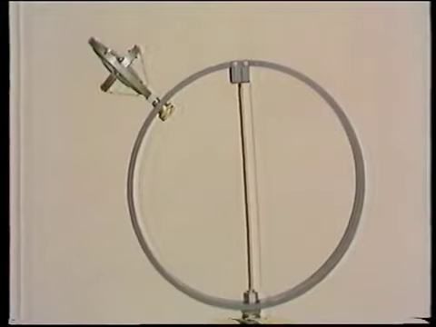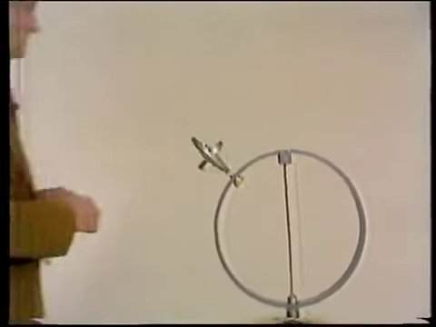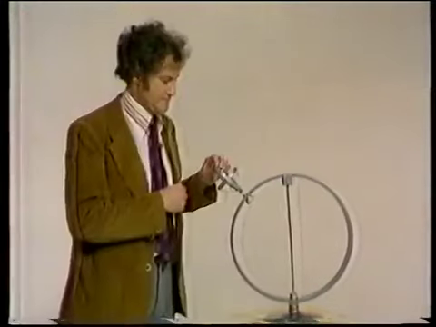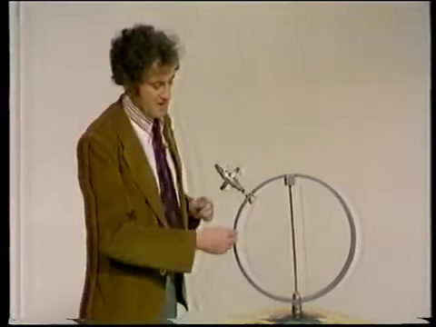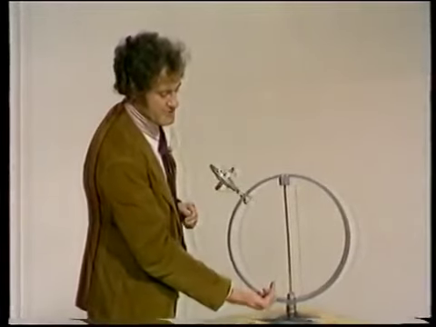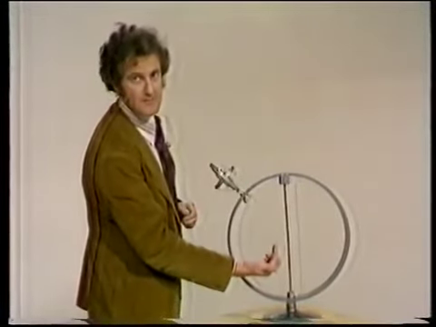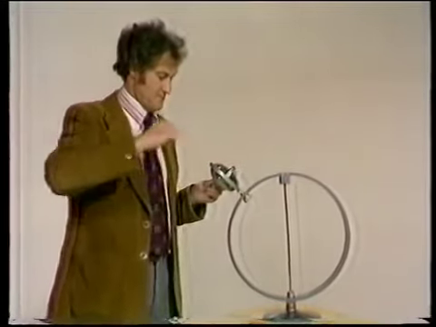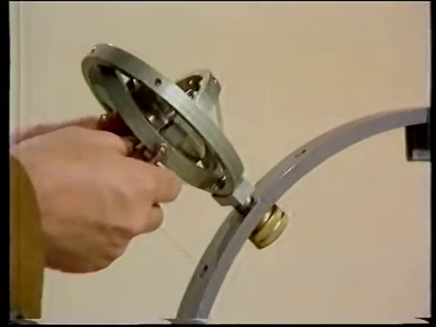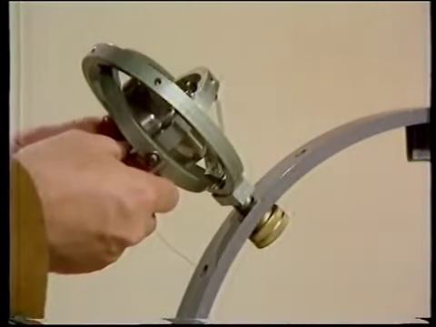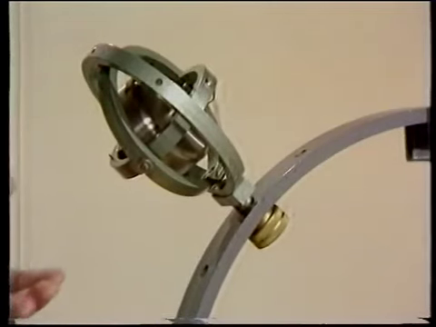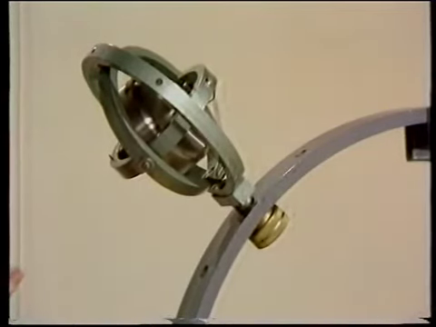We'll show you how it works. Here's a simplified version of a gyro compass. It's mounted on a meridian which can rotate about this axis. Now I'll set it spinning. And you'll notice that with the Earth stationary, it stays where it is.